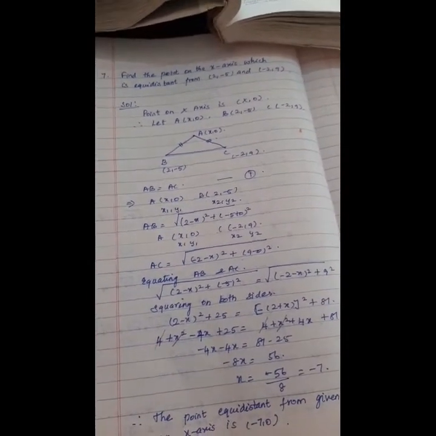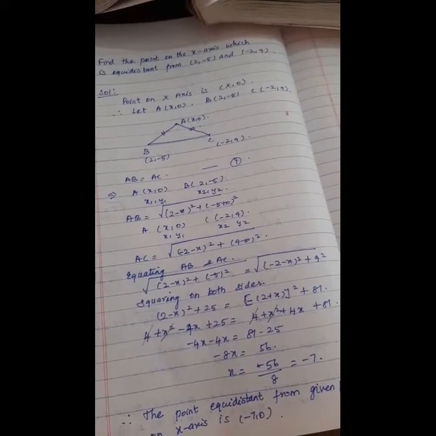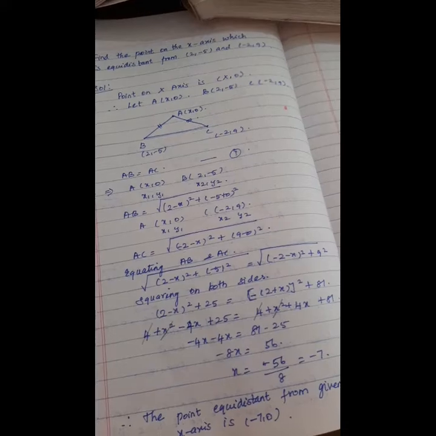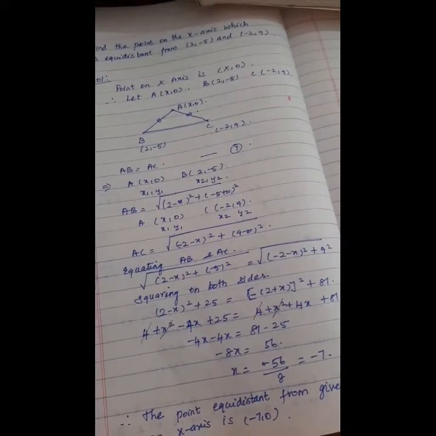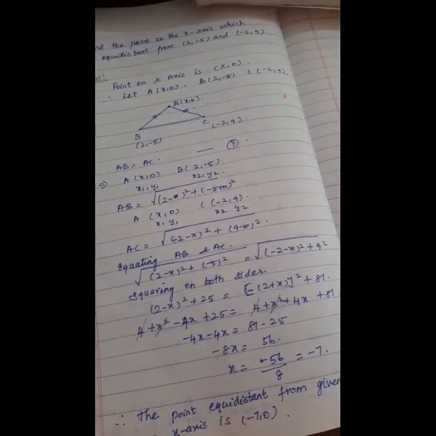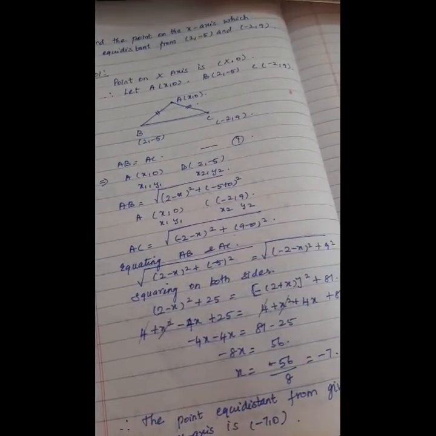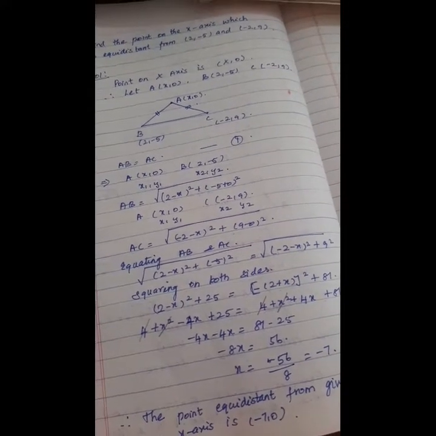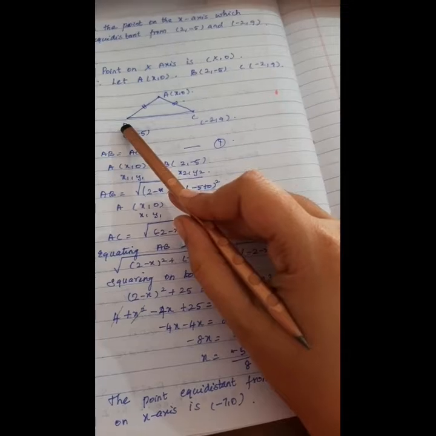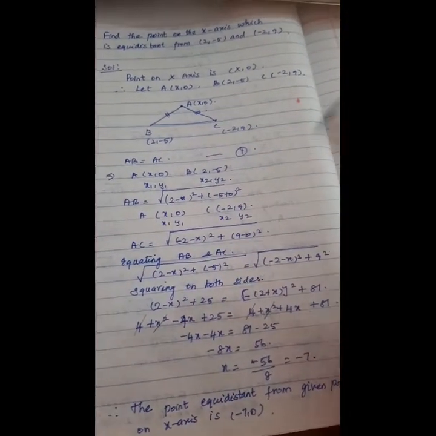What were we finding in this sum? We were finding a point which belongs to the x-axis, so it can be written as (x, 0). And the condition is also given: you are not supposed to simply find a point on the x-axis as you wish. They gave another 2 points, B and C, and the point on the x-axis must be placed equidistant from B and C. That we found using the distance formula.